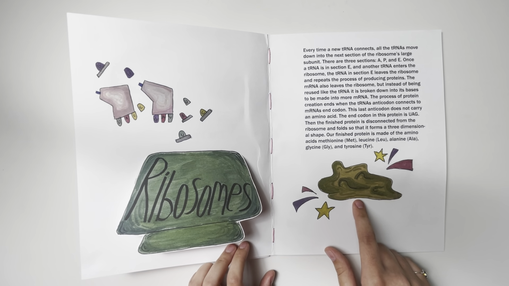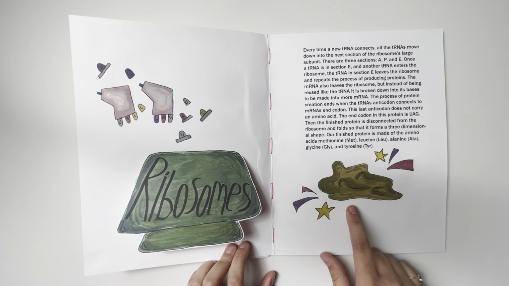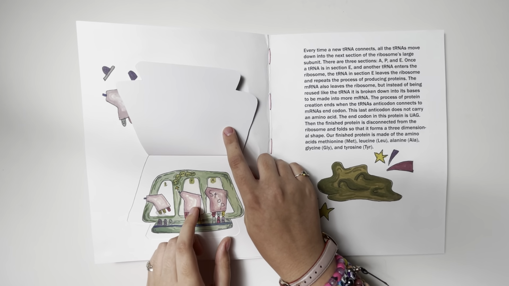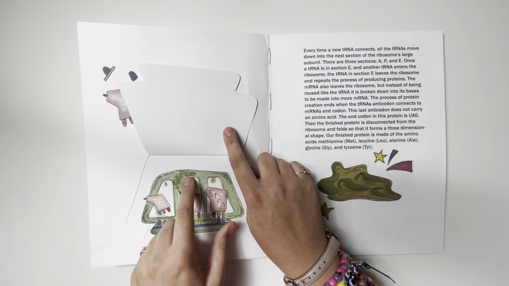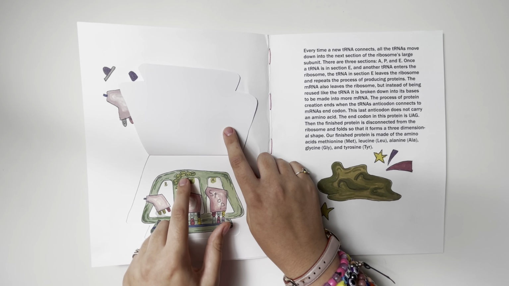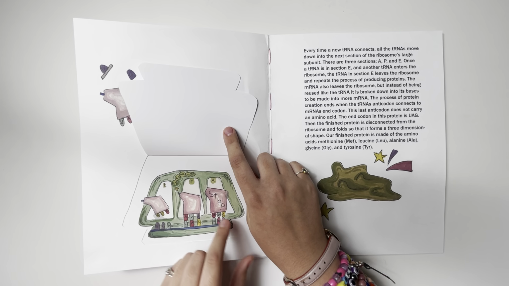Our finished protein is made from the amino acids methionine, leucine, alanine, glycine, and tyrosine.